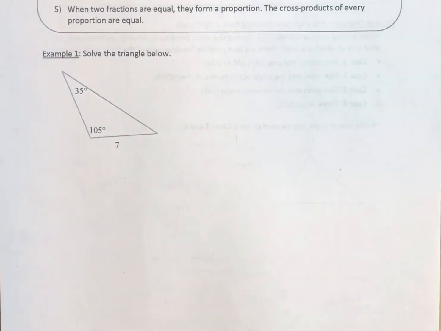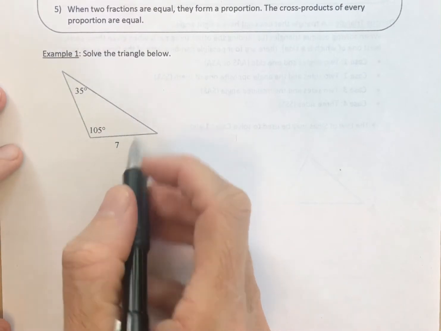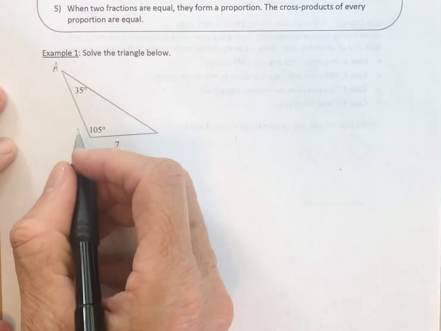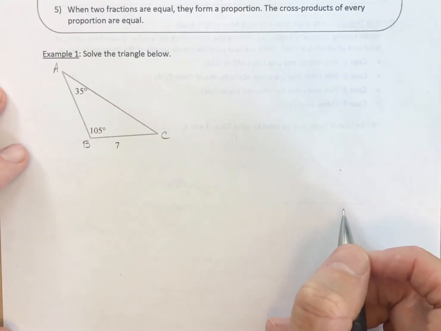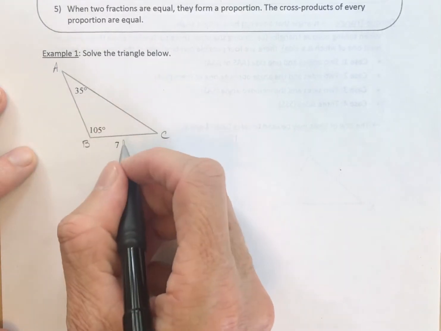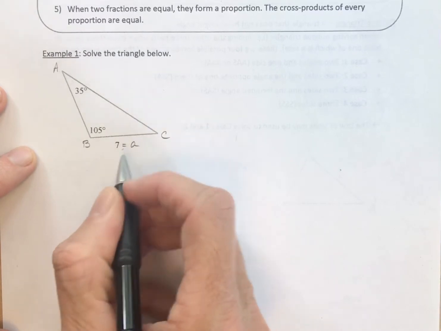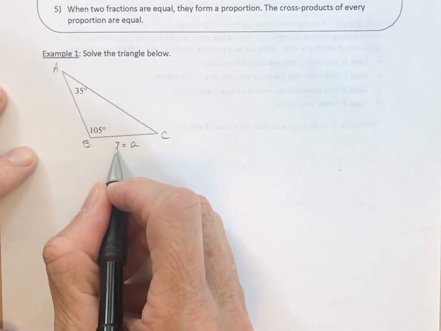Sorry about that. Okay, let's first label this triangle. I'm going to label this triangle angle A, angle B, and angle C. If that's angle A, then this is side A, so the length of side A is 7 units.